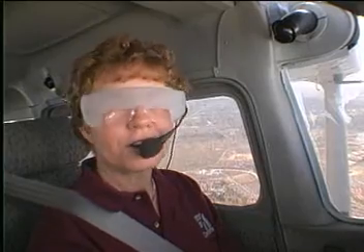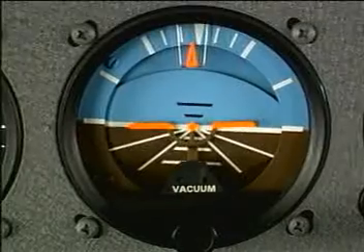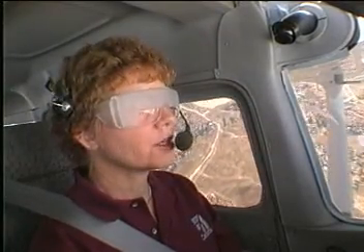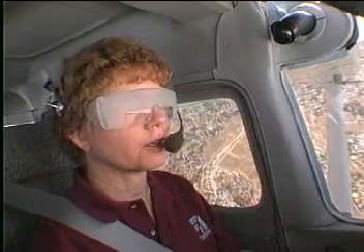I've got the controls. I have the controls. Cessna 9er Echo Sierra, Los Angeles Center, turn left heading 340. You'd start a turn to 340 and acknowledge by repeating the essential part of the instruction, like this. Left heading 340, Cessna 9er Echo Sierra.